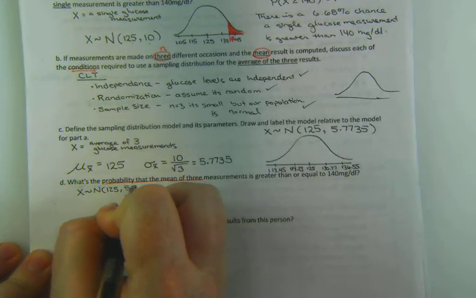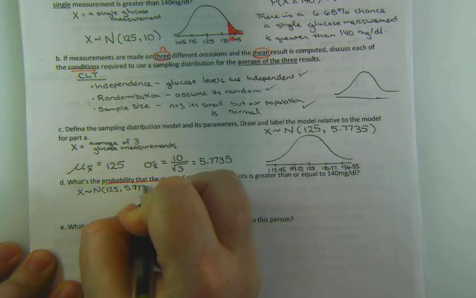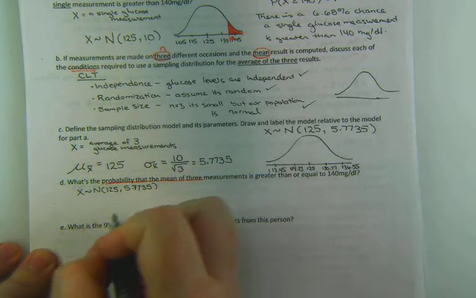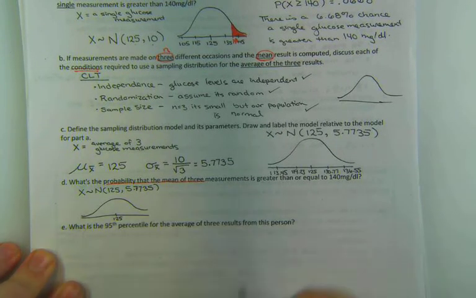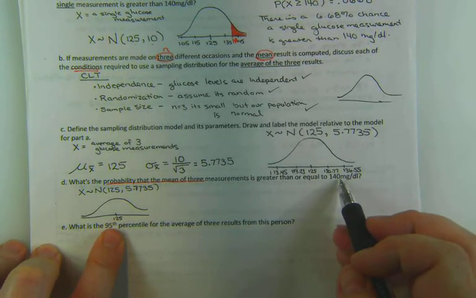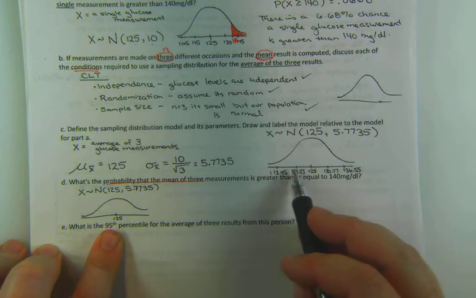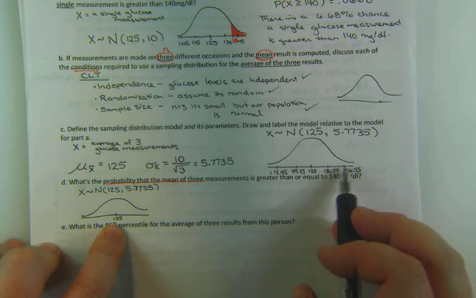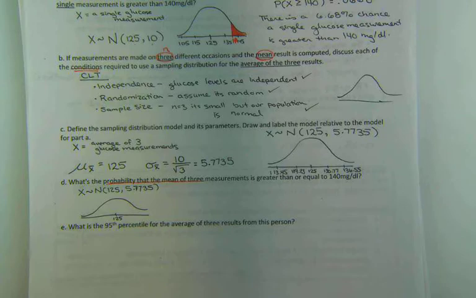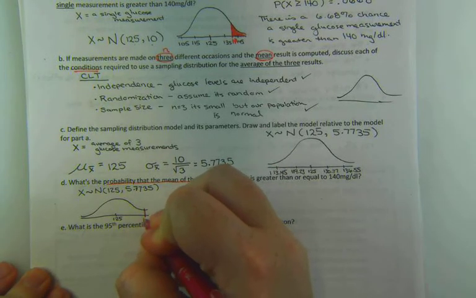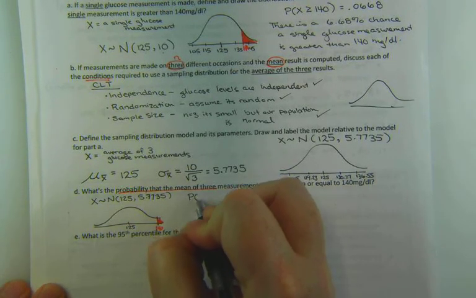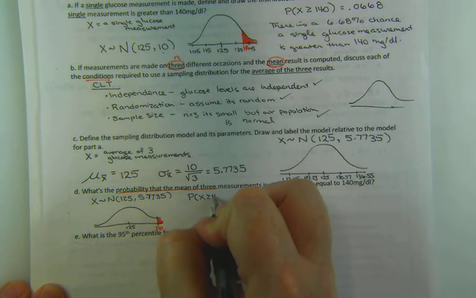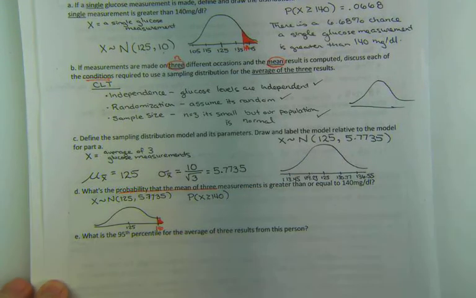So we want to find what's the probability that the mean of 3 measurements is greater than or equal to 140 milligrams per deciliter. So notice here, it's the same question. It's just our wording that's thrown in there is we're looking for the probability that a mean of a certain sample size has these values. So whenever you see probability of a mean, and there's some sample size attached there, we're using a sampling distribution of means.